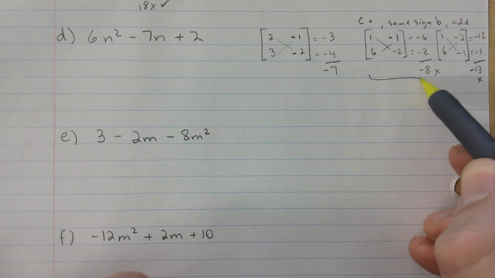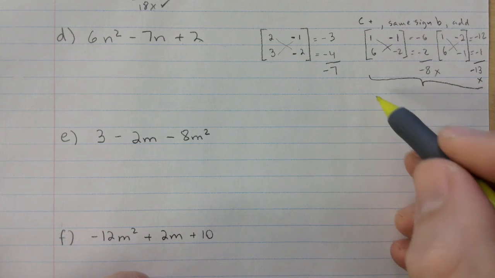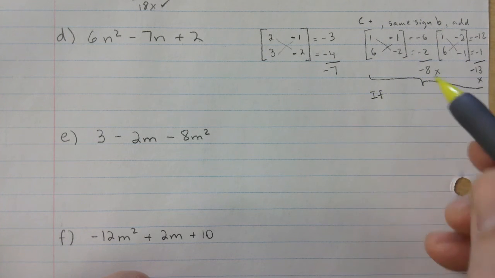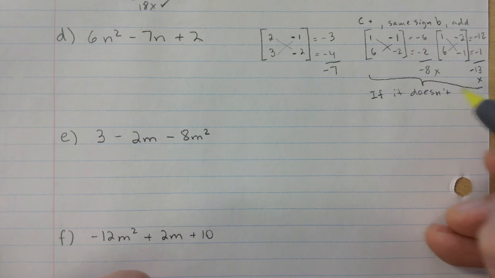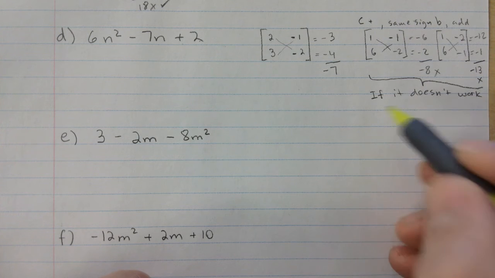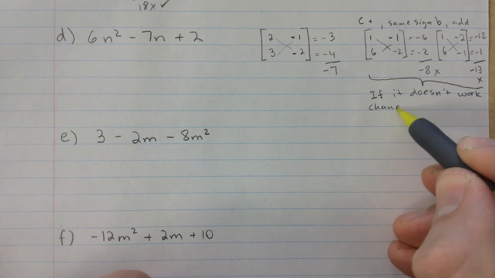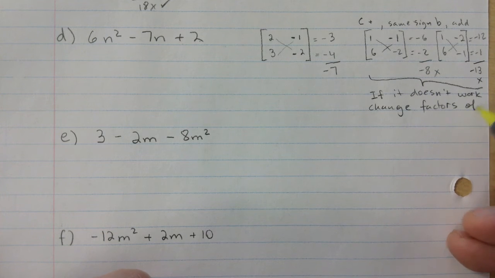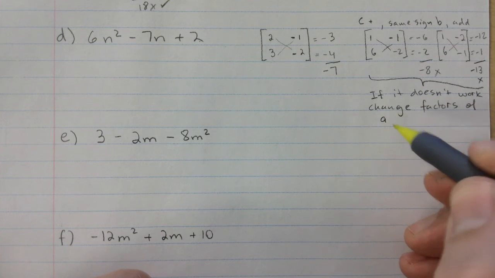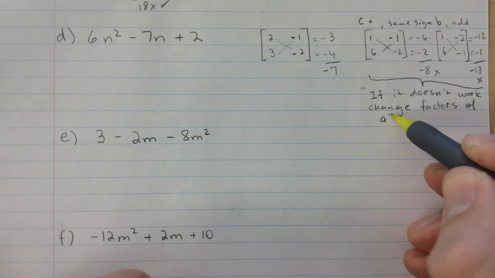Basically, what I'm going to put in our notes is: if it doesn't work, change factors of A. That's basically what I'm going to say here.